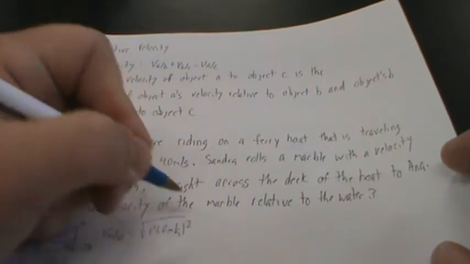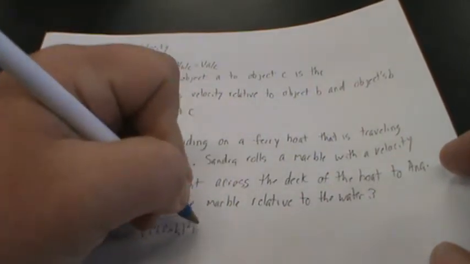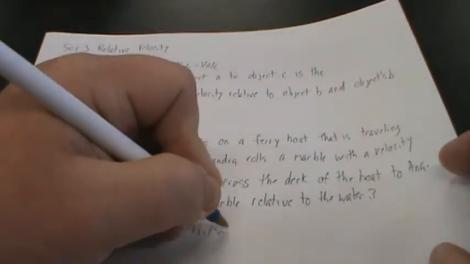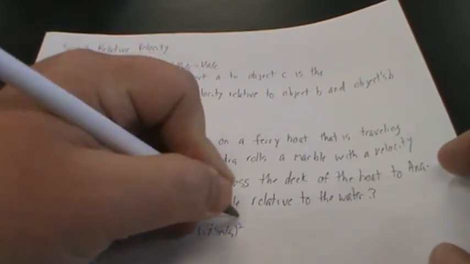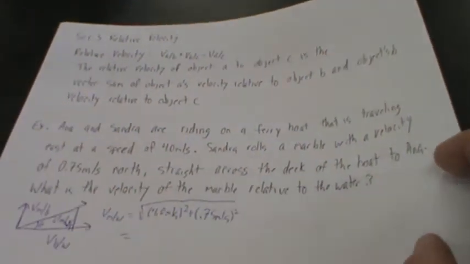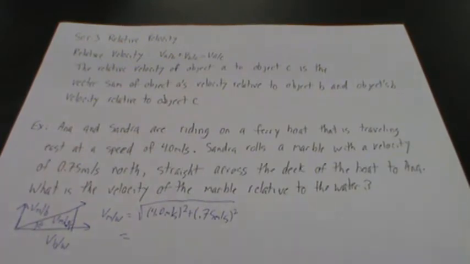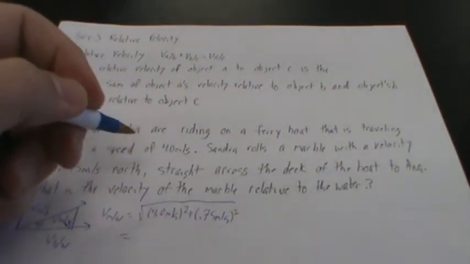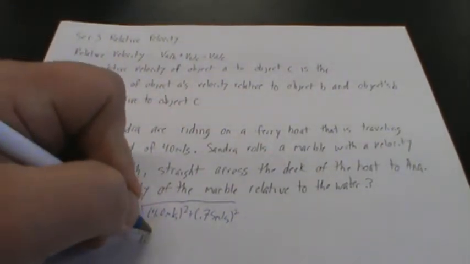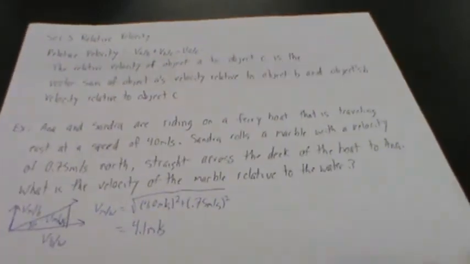So 4 meters per second, squared, plus 0.75 meters per second, also squared. Square root of 4 squared plus 0.75 squared, and I'm coming up with 4.069705, so let's just say 4.1 meters per second.